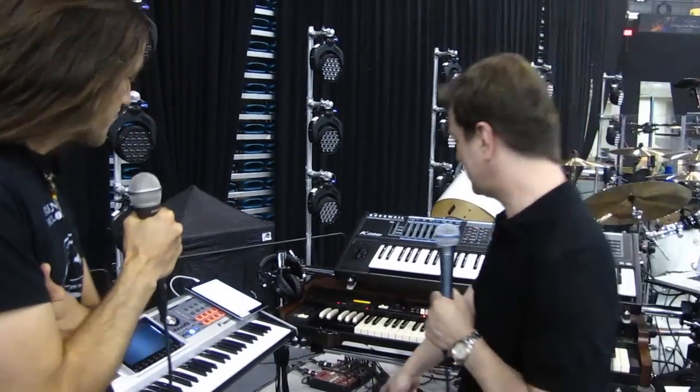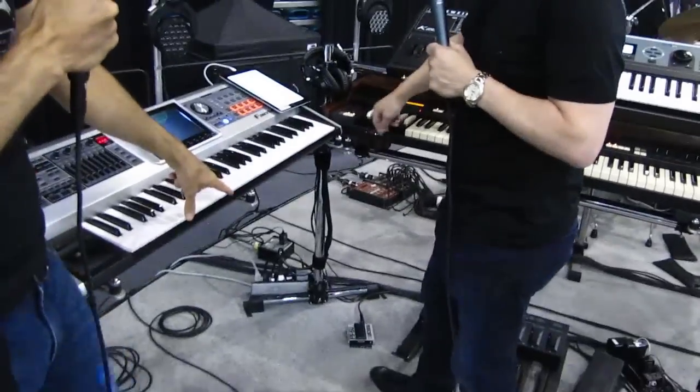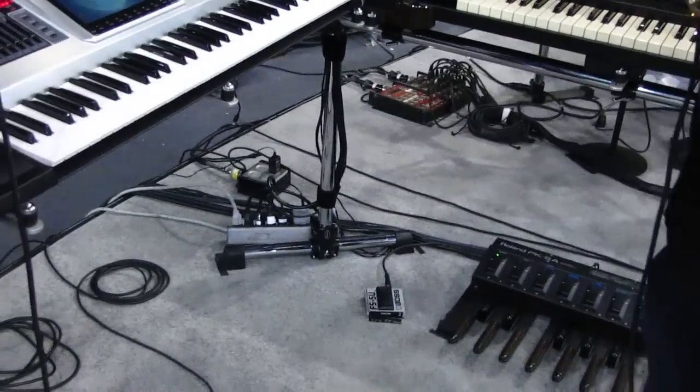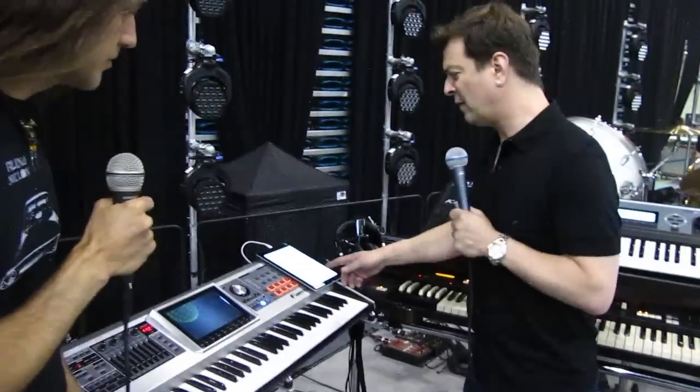So just to finish up here, because I think we're going to be starting sound check pretty soon. This is a foot switch for the Leslie speed. Does the same as my fast and slow. All right.